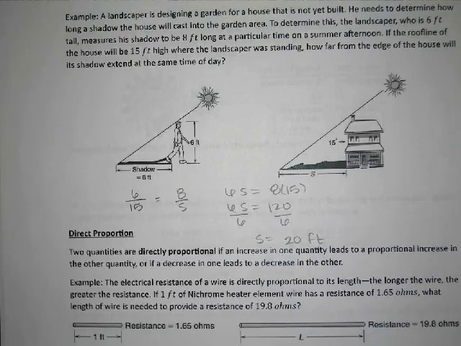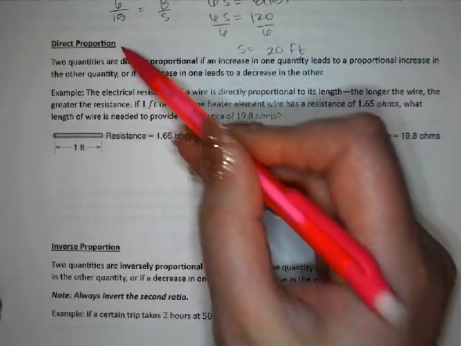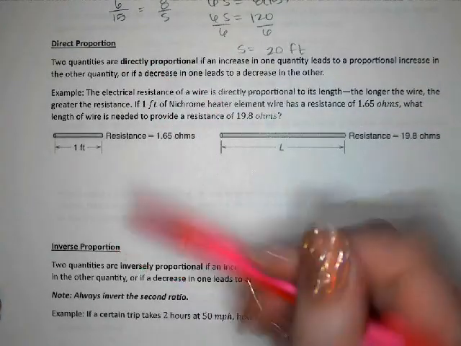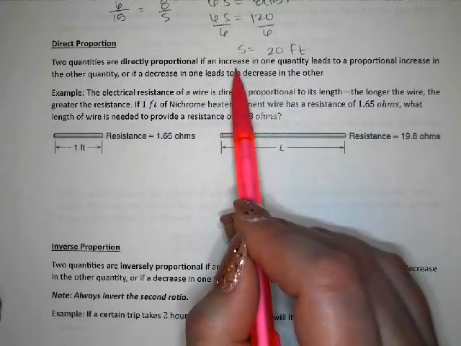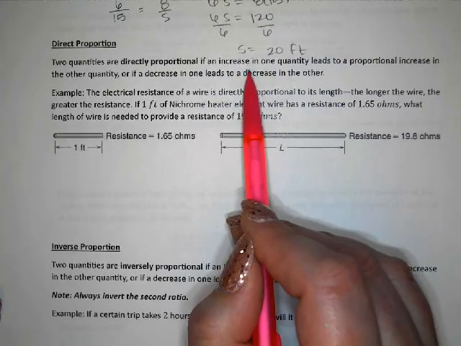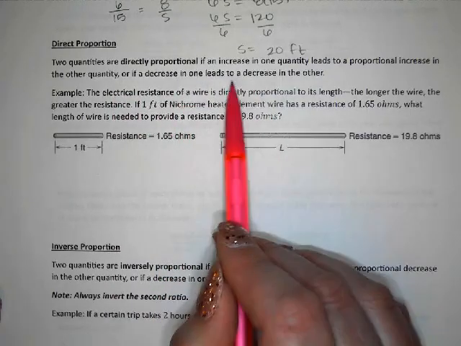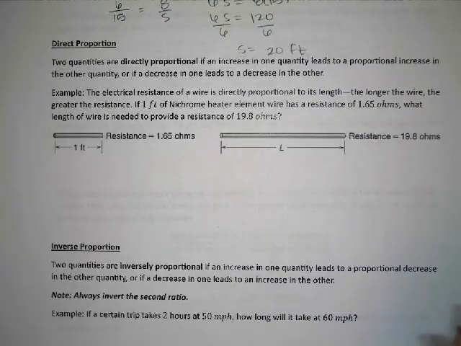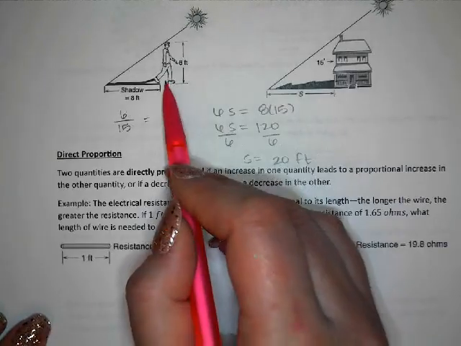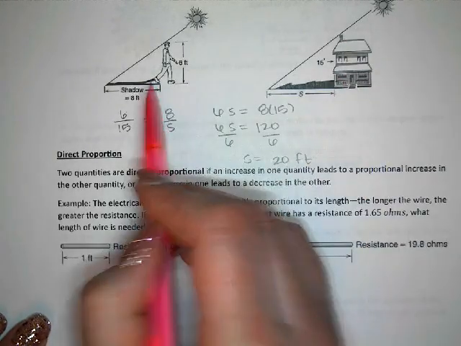All right, next we're going to look at 2 different types of proportions. The first is direct proportion, the second is inverse proportion. So 2 quantities are directly proportional if an increase in one quantity leads to a proportional increase in the other quantity, or if a decrease in one leads to a decrease in the other. And this is what we've been looking at with the proportions that we've done so far. The man, if we compared a man with a house that was taller, then the shadow that he had was longer because the house was taller than he was.